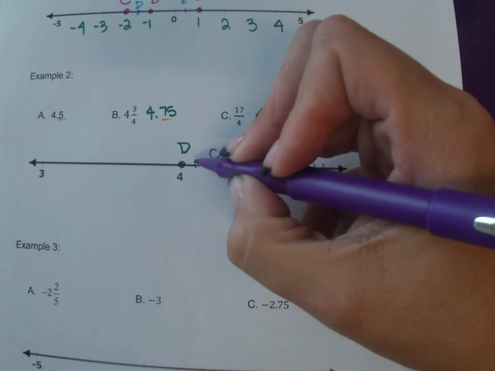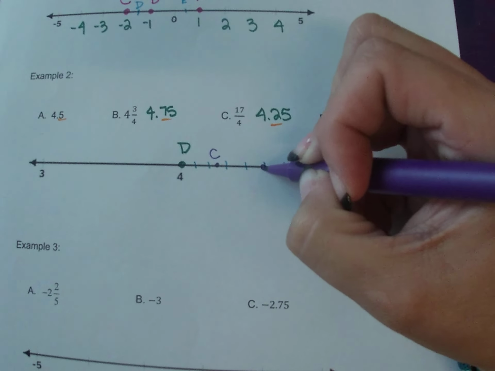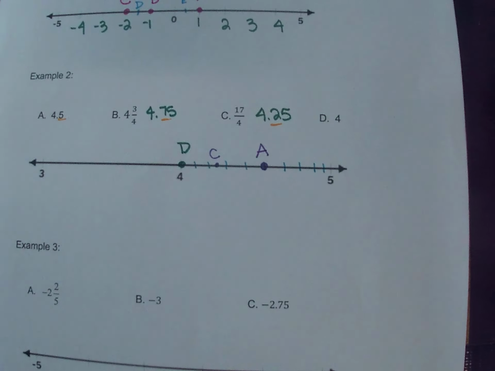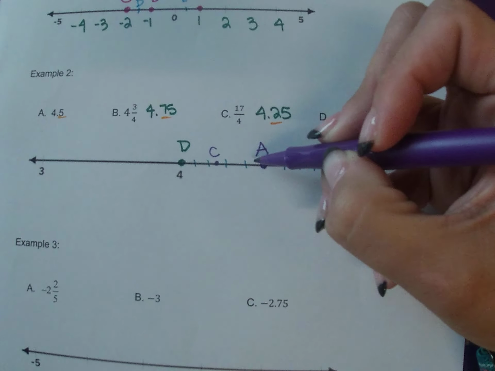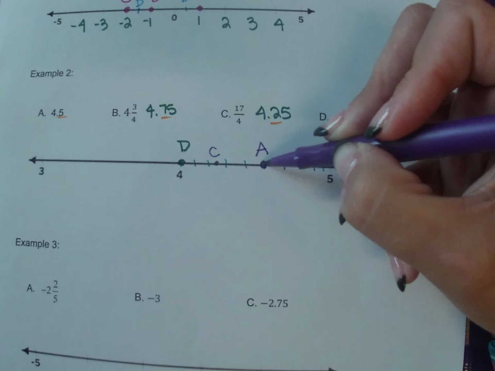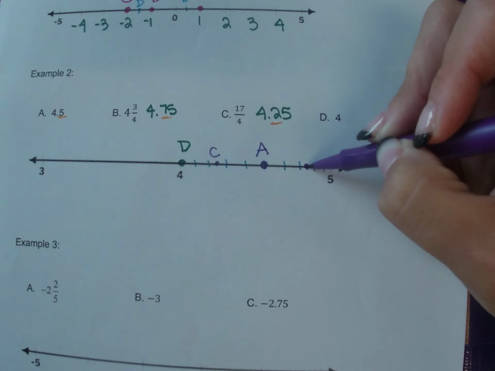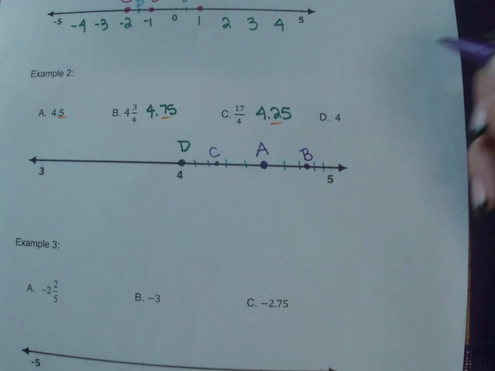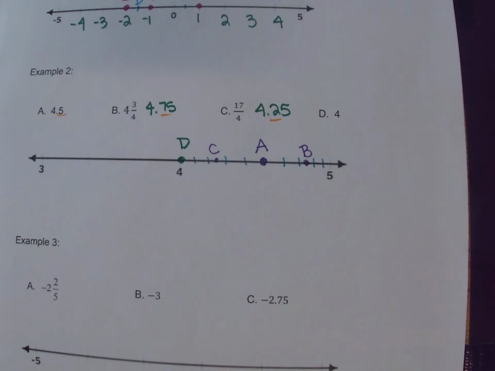Right, my 4.5 is going to be 1, 2, 3, 4, 5. And my 4.75 is going to be 1, 2, 3, 4, 5, 6, 7, and then a little bit further. Again, it's all an approximation. This is not perfect. We just want to be able to find the general ballpark.